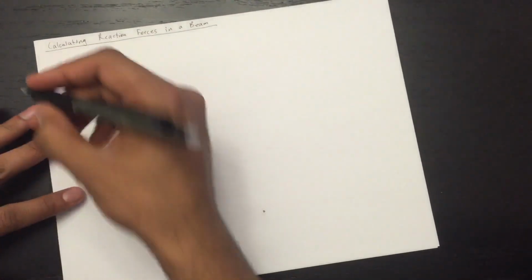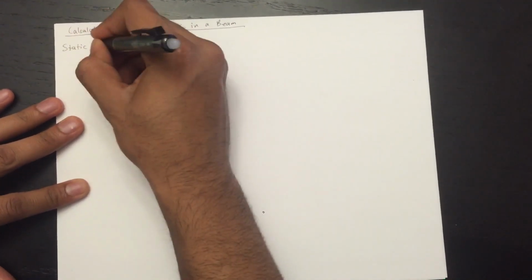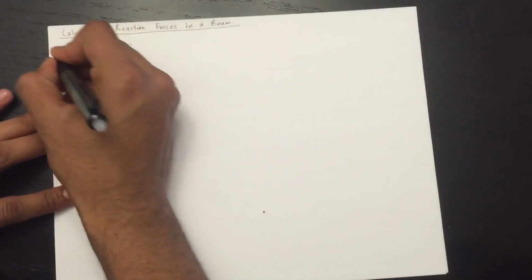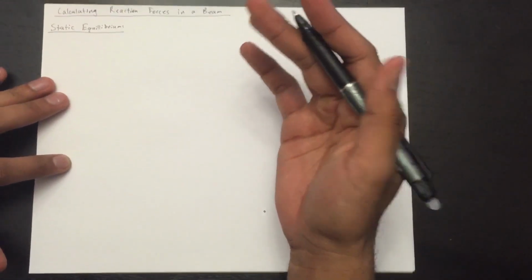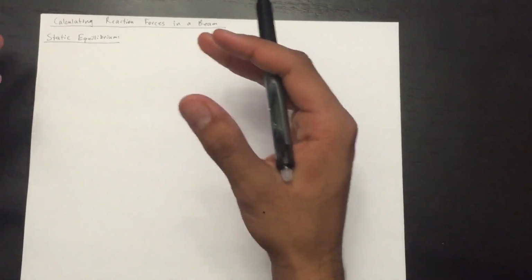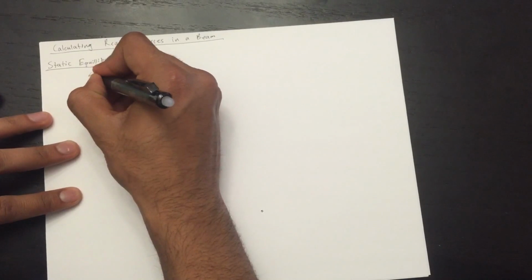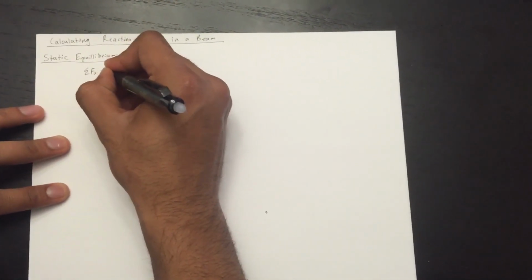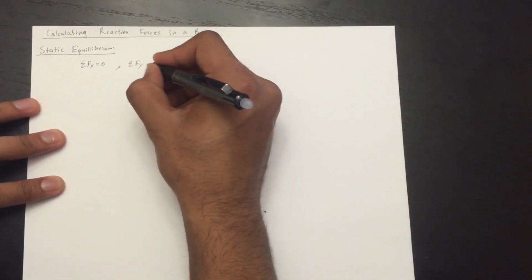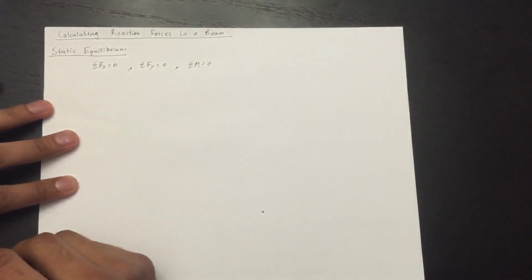Okay, so first let's talk about static equilibrium. What is static equilibrium? Static equilibrium is basically that the sum of forces in something that is static, or not moving, equals zero. So we can say that the sum of forces in the x direction, the sum of forces in the y direction equal zero, as well as the moments equal zero.